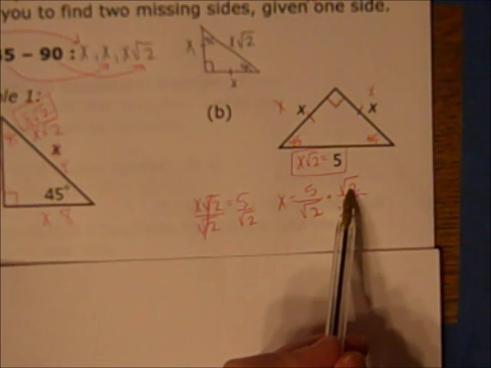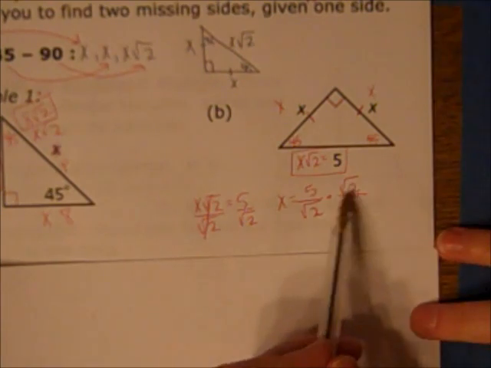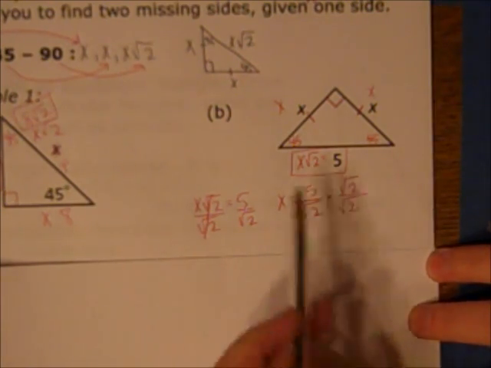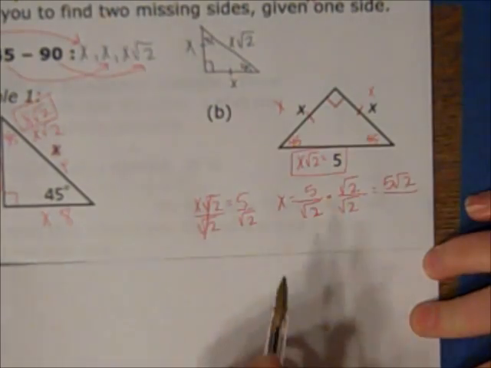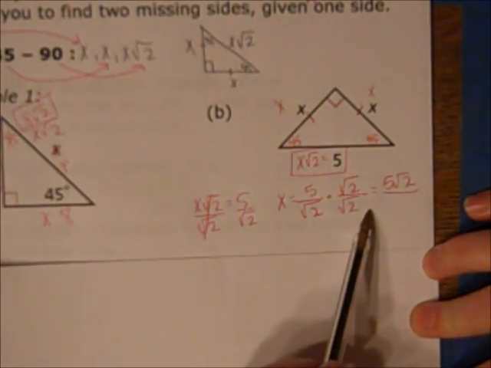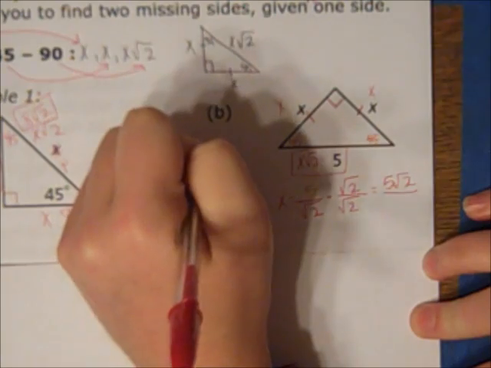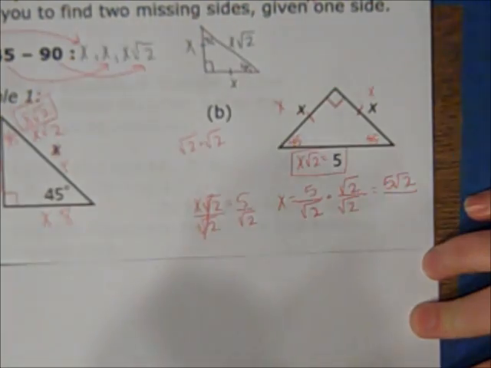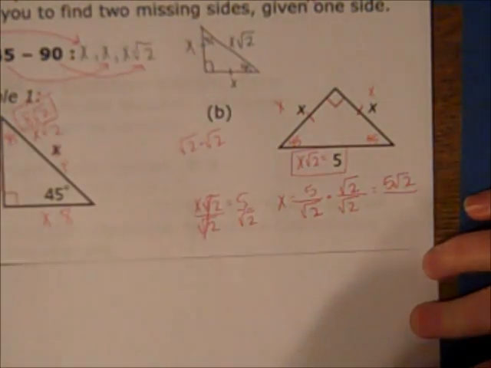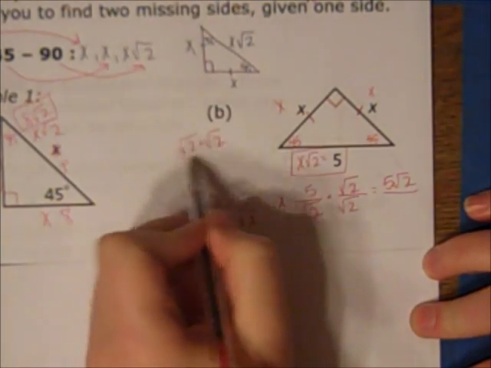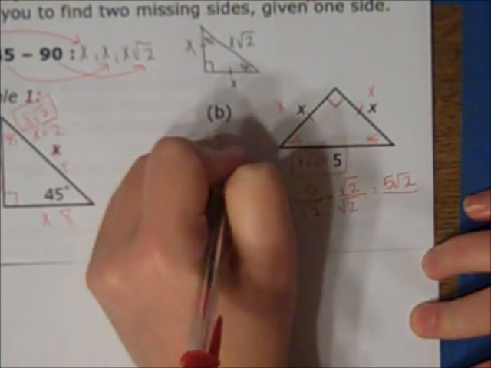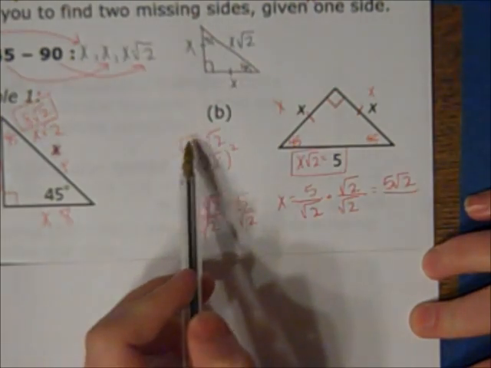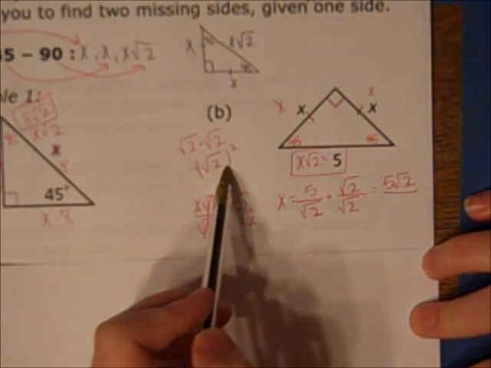Now just like you're multiplying fractions, you just multiply straight across. So 5 times the square root of 2 is 5 times the square root of 2. And on the bottom, square root of 2 times itself. Anytime you multiply a square root by itself, what you end up getting is the number inside, because square root of 2 times square root of 2 is square root of 2 squared, because anything times itself is just that number squared.